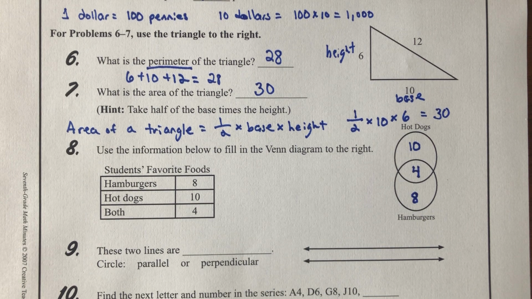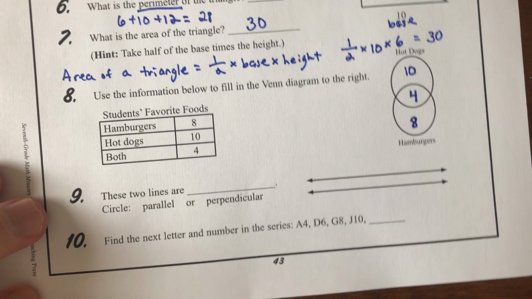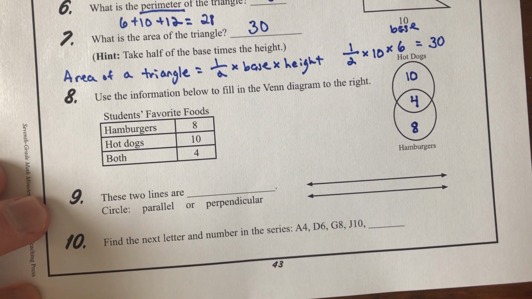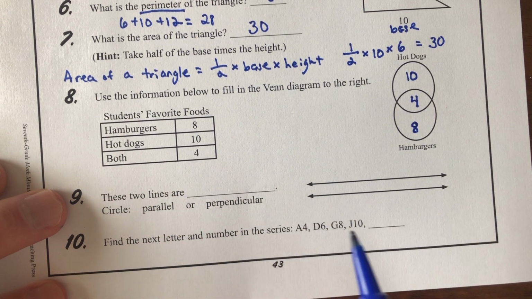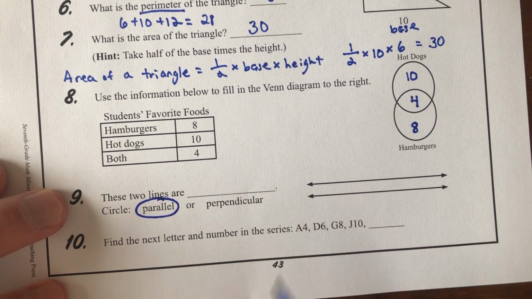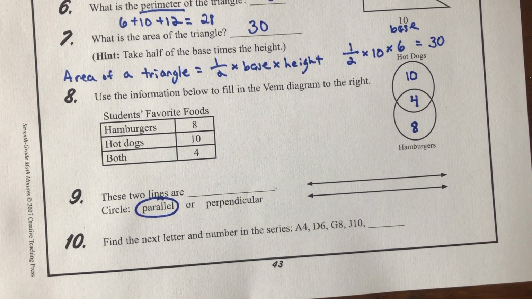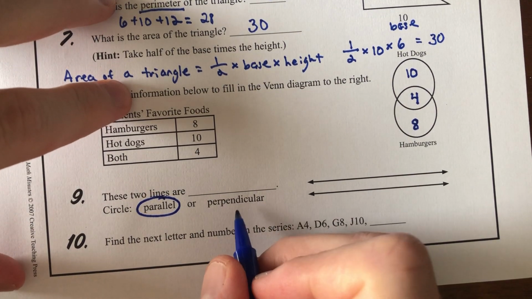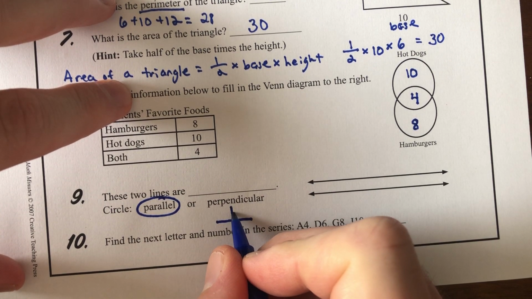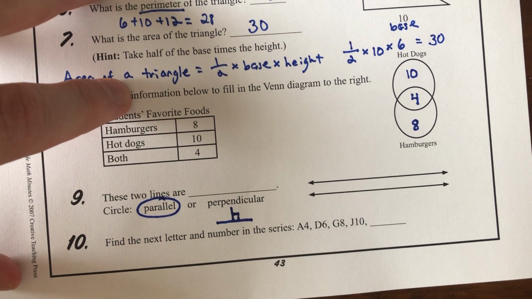Number 9, these two lines are, well, you can tell that these lines are never going to intersect each other. So they're going to keep on going forever without touching each other. And when that is true, we say that those lines are parallel. So parallel lines are lines that are never going to touch each other. And remember, perpendicular lines would be two lines that would intersect like that and would form a 90-degree angle.